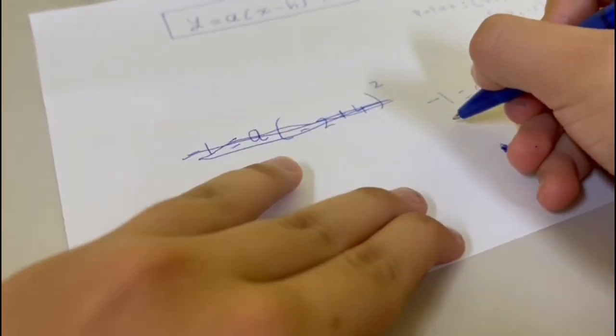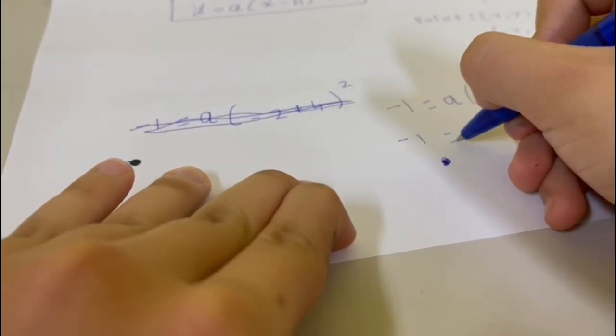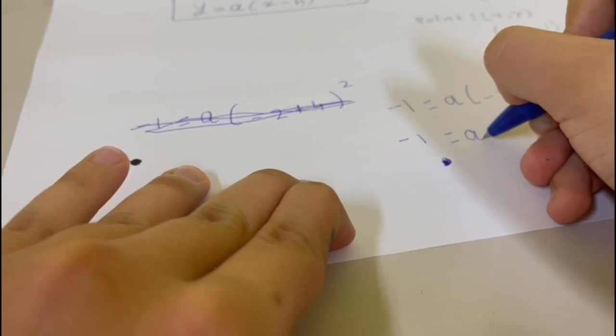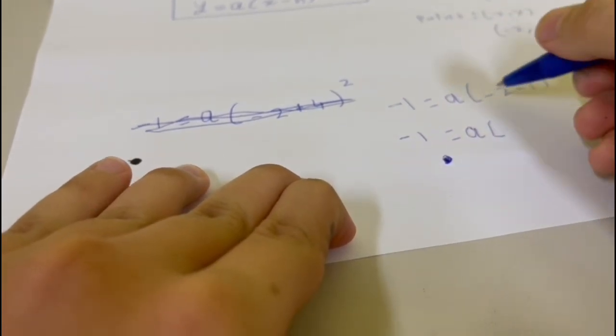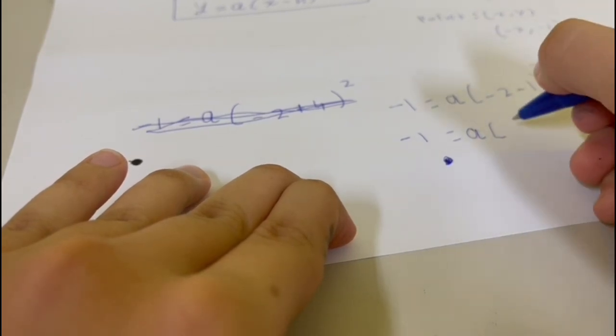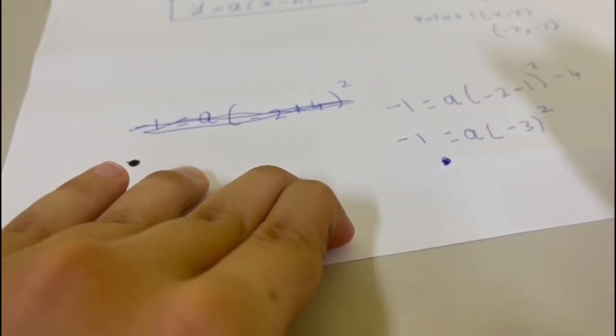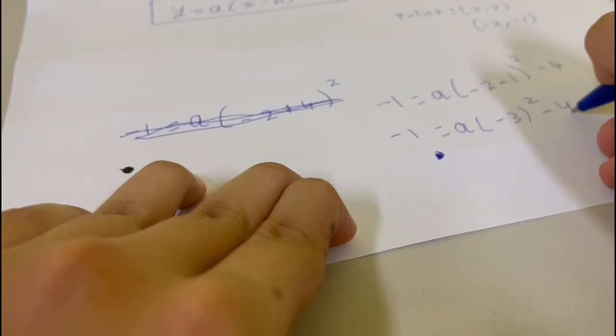So copy here. Now -1 equals a times (-2 and -1 is -3) squared minus 4.